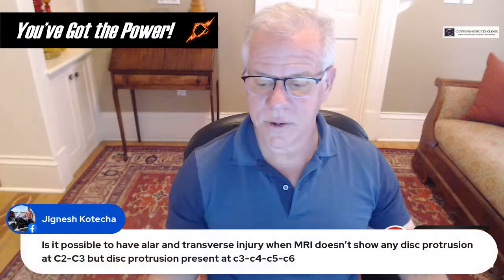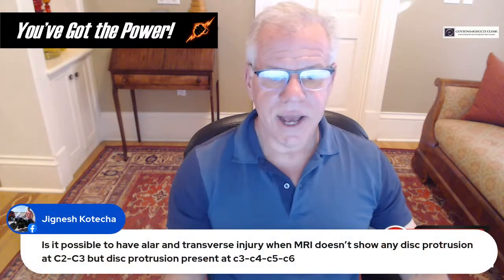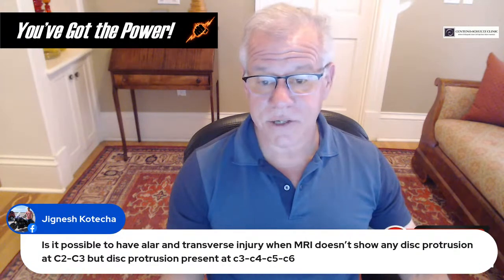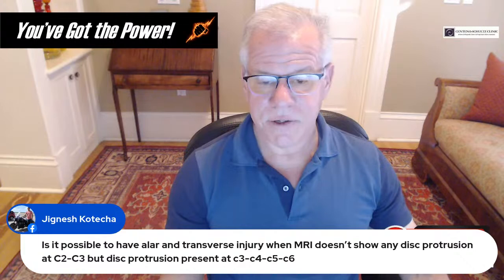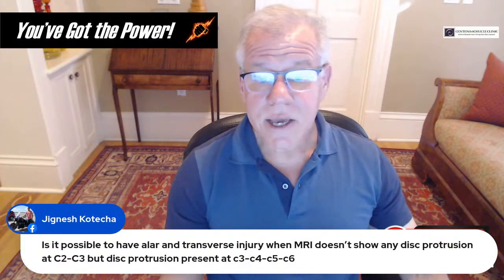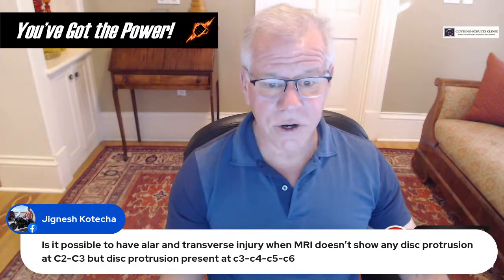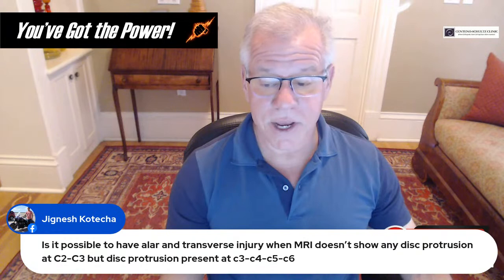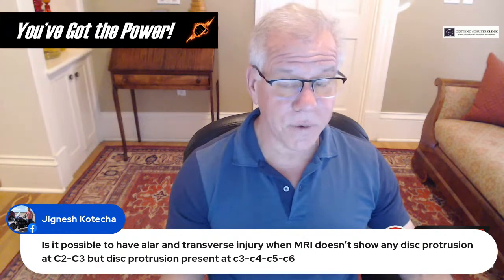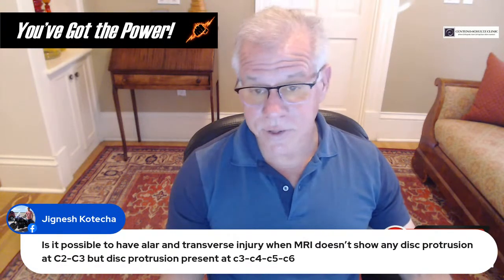Any others? Here's one. Is it possible to have alar transverse injury when MRI doesn't show any disc protrusion at C2-3, but disc protrusion present at C3 through 6? Yeah, cervical MRI is not going to show alar transverse ligament. So you're barking up the wrong tree if you're trying to use a routine cervical MRI to show an injury to those ligaments.